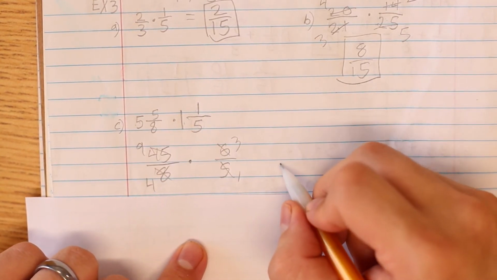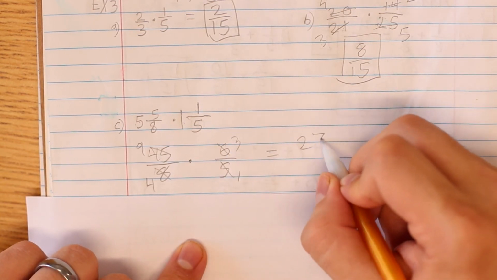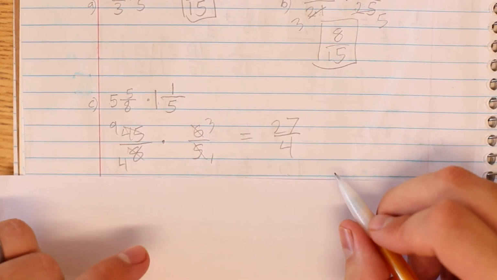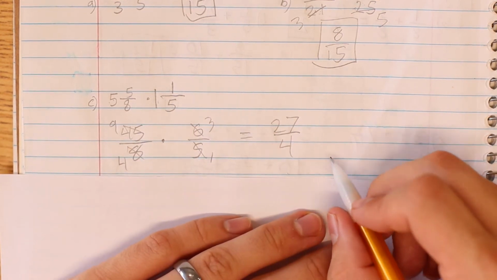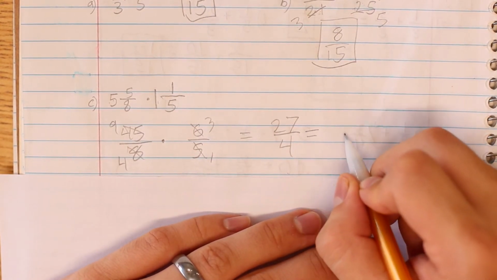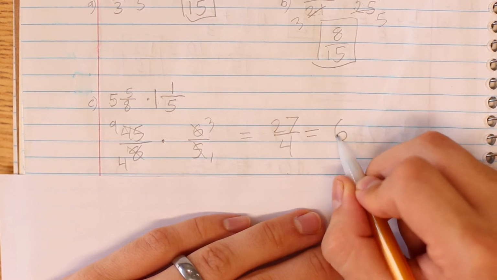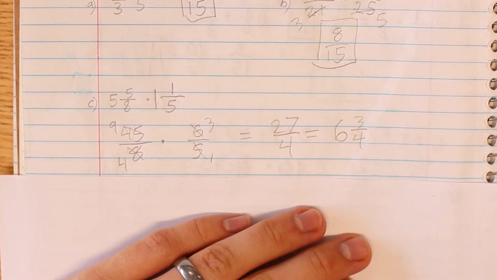Multiply across and you end up with, this is going to equal 27 over 4. Now, I don't want you leaving this as improper for right now, okay? I actually would like for you to turn it to a mixed number. So what would it be? Sorry, my mind was blank. Yeah, it would be 6 and 3/4, okay? So convert that to a mixed number and you get 6 and 3/4.